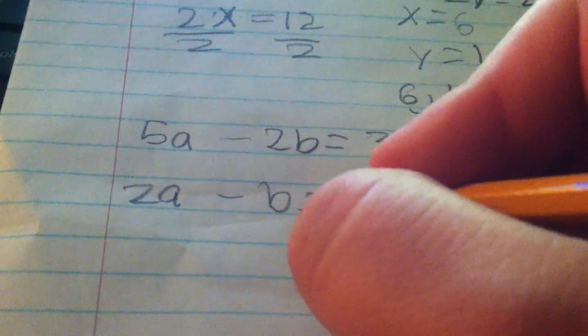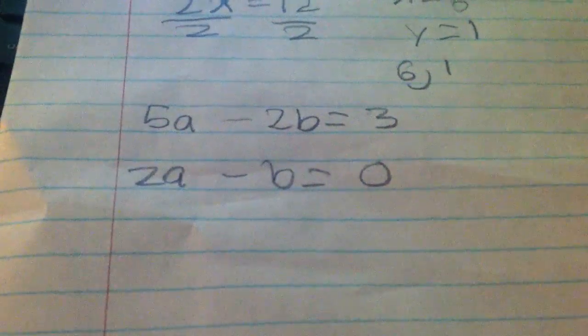Alright. If this gets confusing, it's understandable. All of this is a lot to take in, but after you work out a few practice problems, it just comes to you. You're going to multiply negative 2 across.